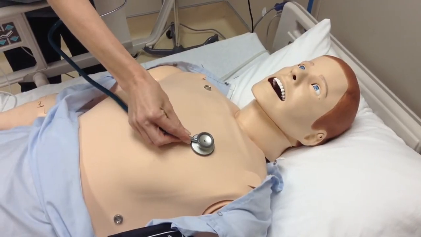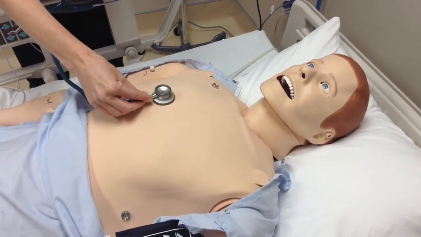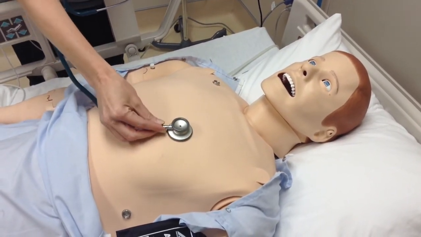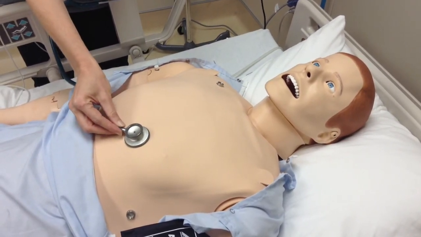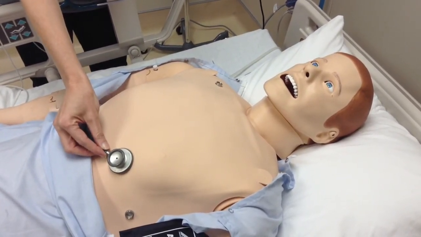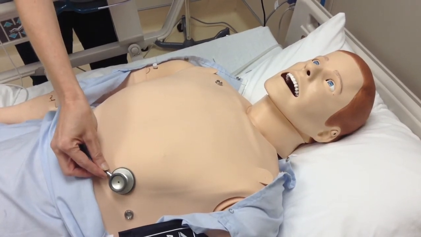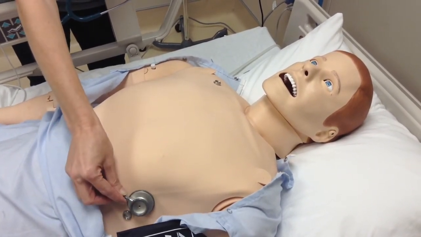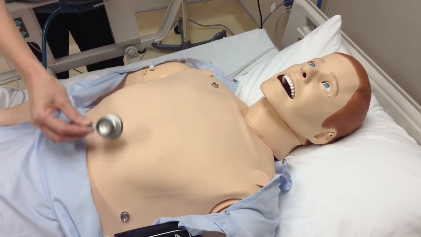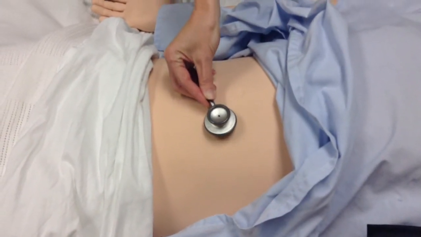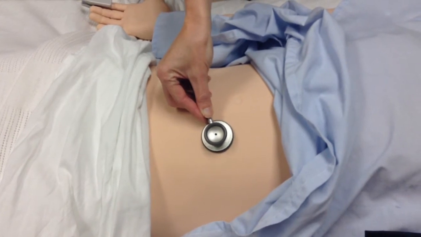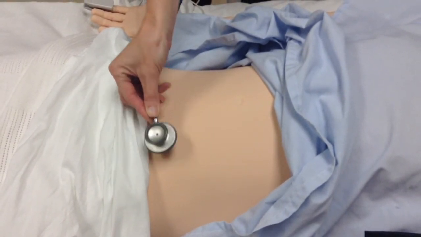Each simulator has the capability for normal or adventitious sounds in all assessment areas. Heart sounds can be auscultated. Lung sounds can be auscultated. Wheezes, crackles, or clear breath sounds are some that may be heard. Bowel sounds can be auscultated. They may be hypoactive, hyperactive, present, or absent.